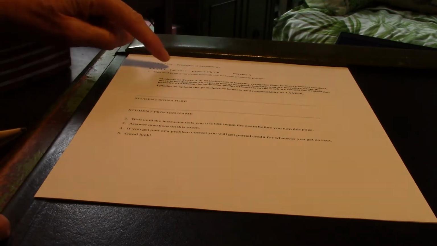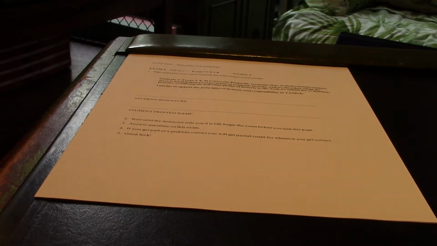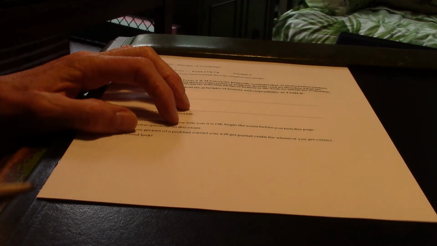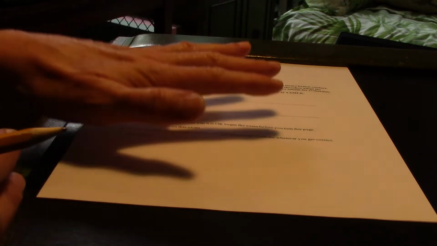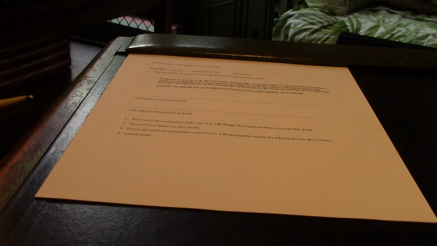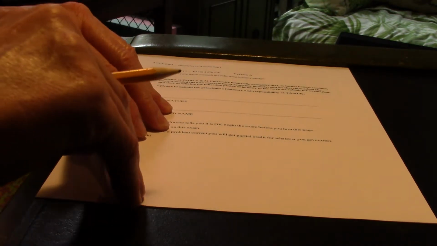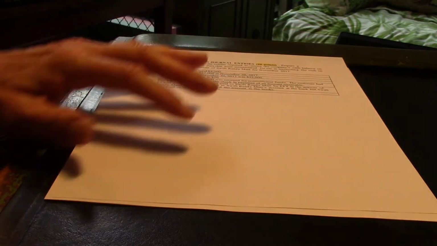It's a version from fall of 2017. You'll be able to find it in your Blackboard, and the key and the exam and several more that you can practice, but I'm going to work this one and show you exactly how to do these kind of problems. So the first problem we're going to work is a bank reconciliation.